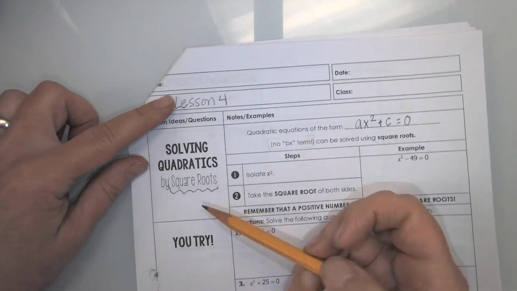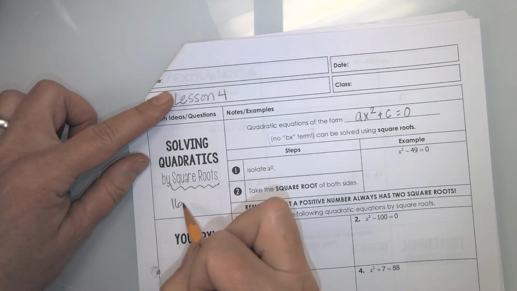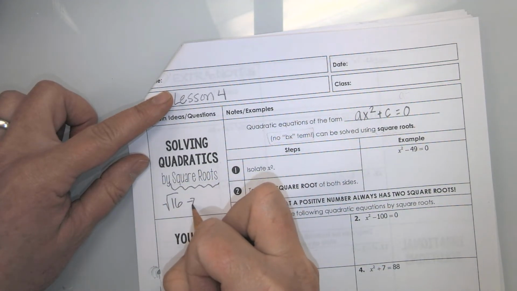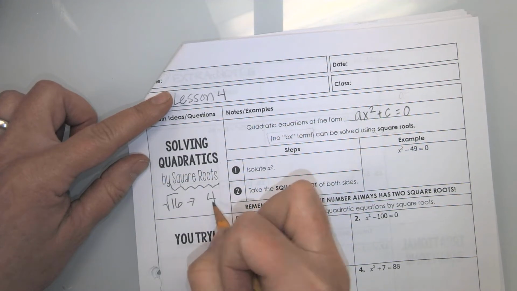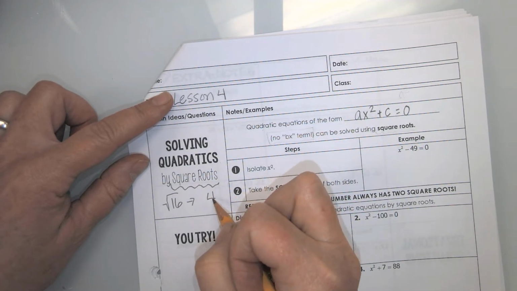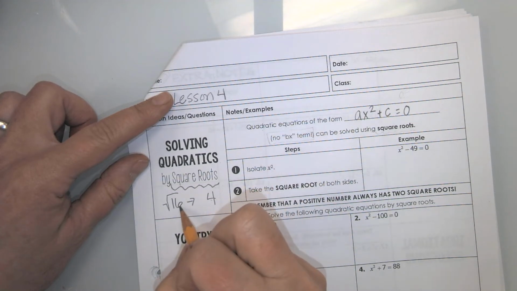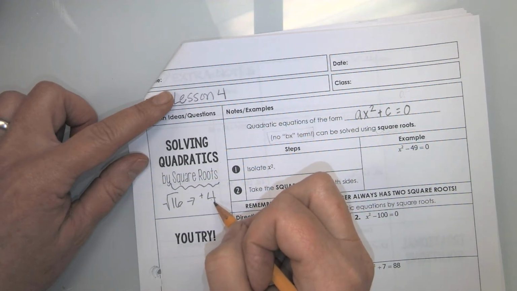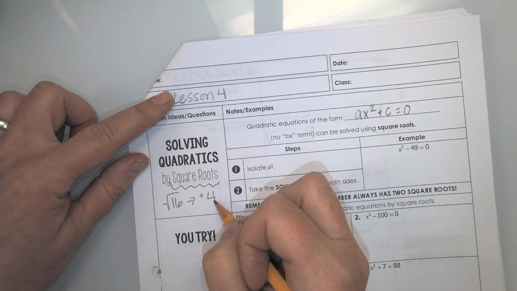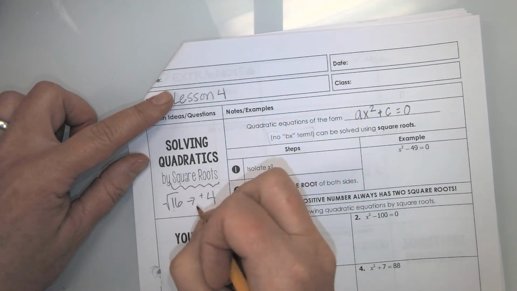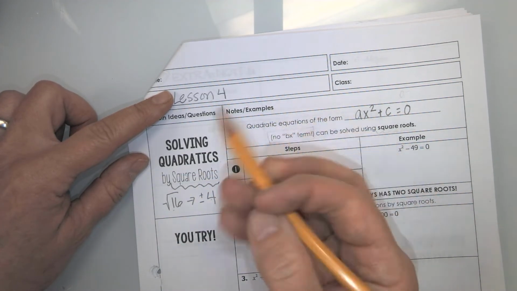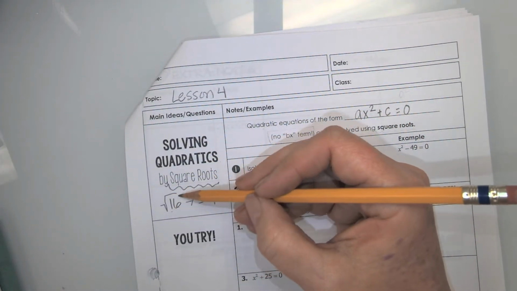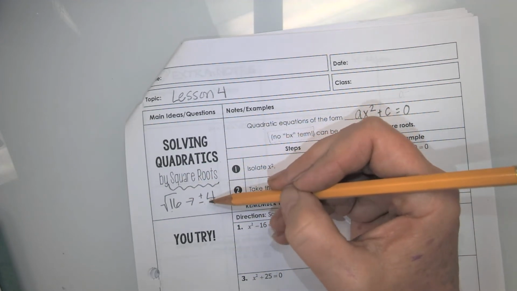Now just to remind you, if I have the number 16, that is a perfect square. So when I find the square root of 16, it becomes, well, we've always talked about 4. But what I want you to remember is that positive 4 times positive 4 becomes 16. So it can be a positive 4, but it can also be a negative 4, because negative 4 times negative 4 is also a positive 16. So when we are working with square roots in our quadratics, we can say that the square root of 16 is positive 4 and negative 4.